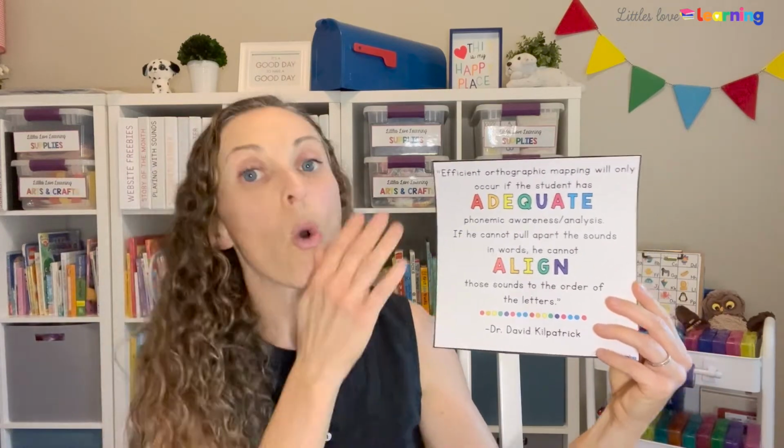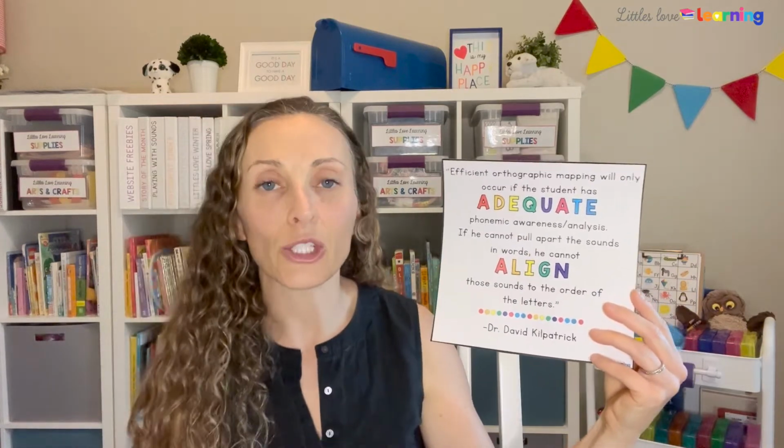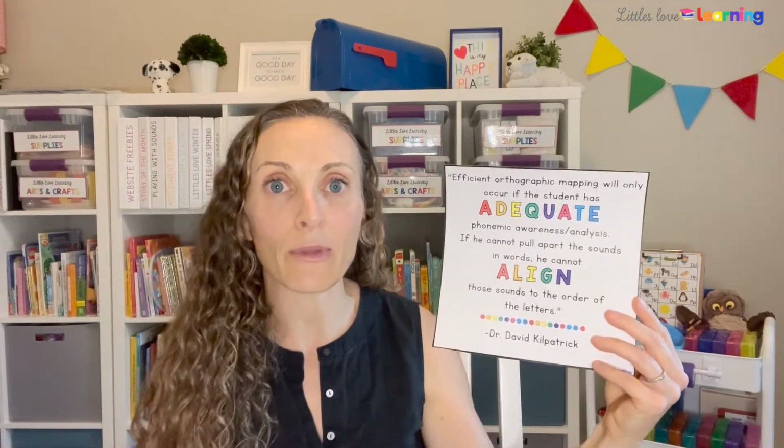So learning those phonics skills so that they know which letters spell those sounds. Once they can pull apart the sounds and put them back together, then our students are going to be able to orthographically map those words in their brain and they're never going to forget them. That's what we want.